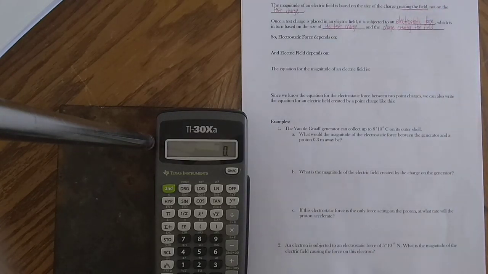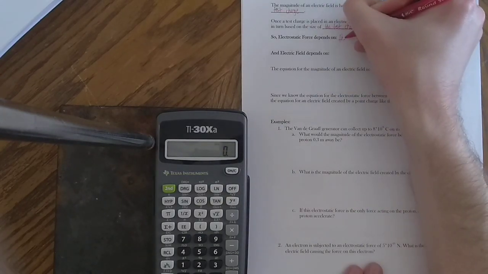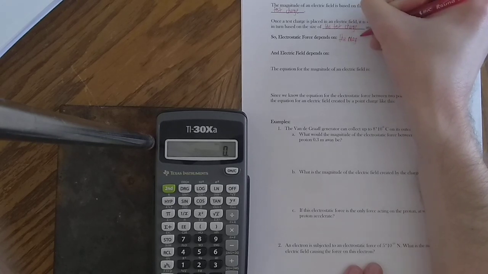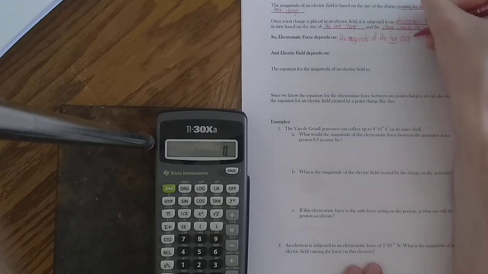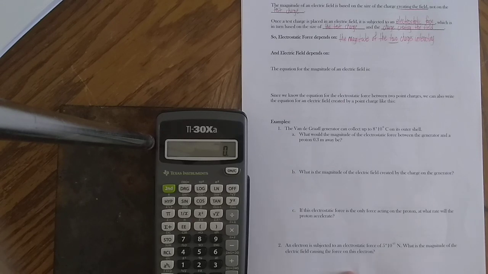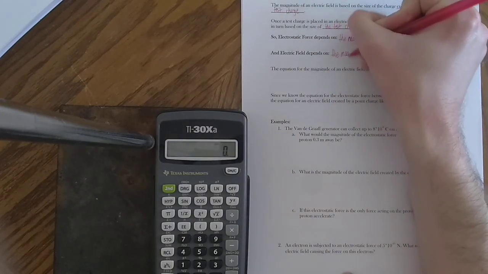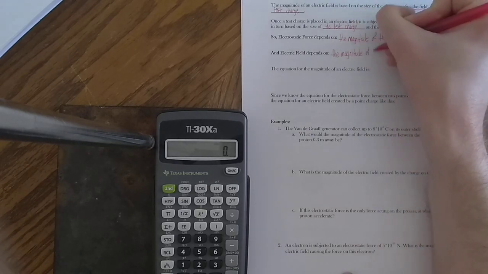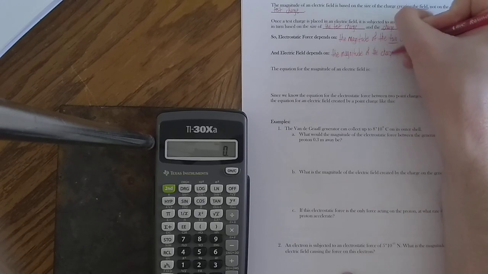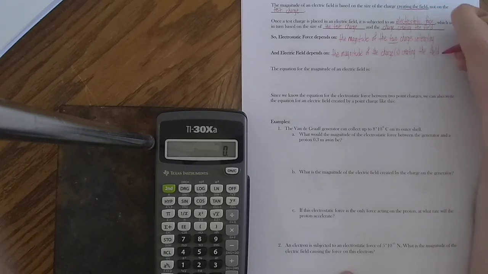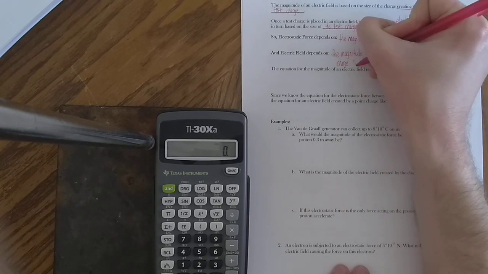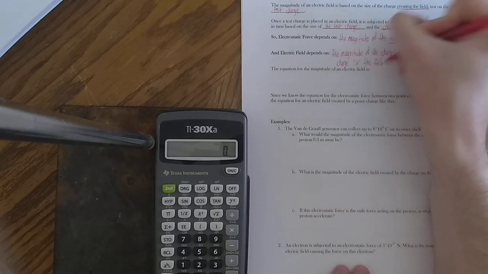Okay, so the electrostatic force, just to sum this up, depends on the magnitude of the two charges interacting, whereas electric field strength depends on the magnitude of the charge or charges creating the field, not the test charge, not the charge that we say is in the field, not the charge that is experiencing the field and reacting to it.